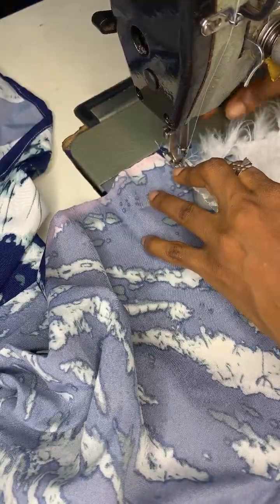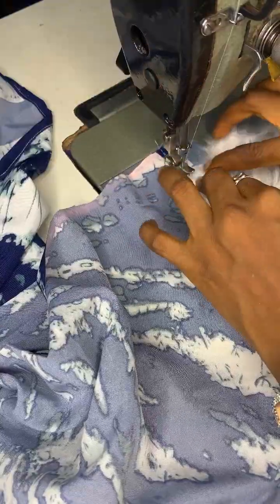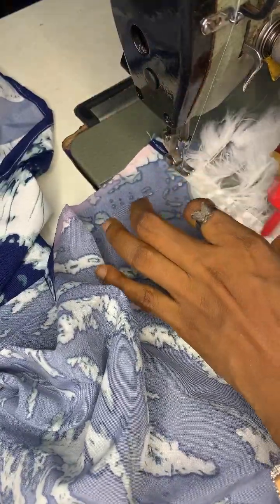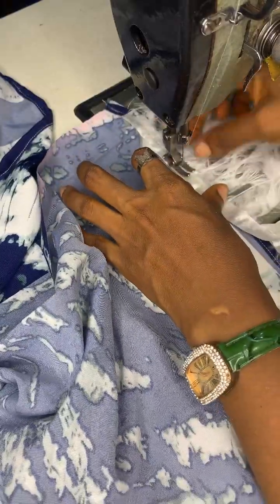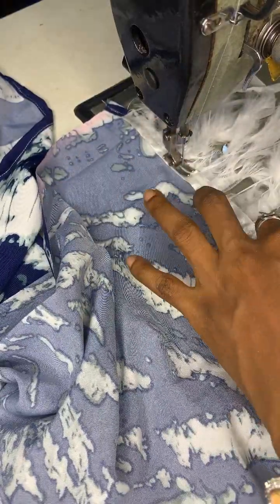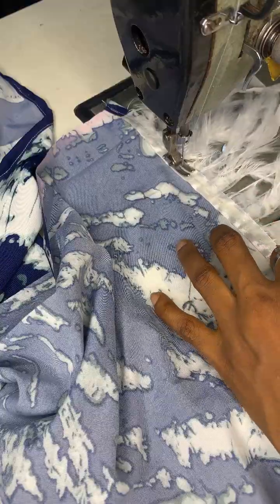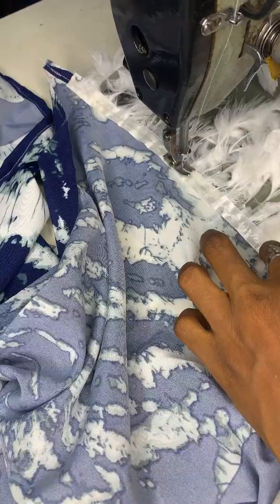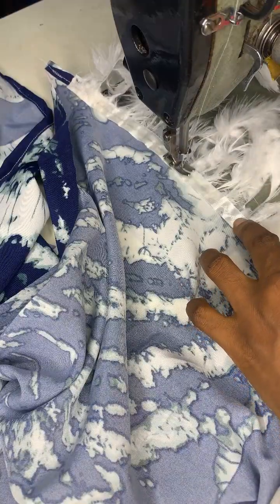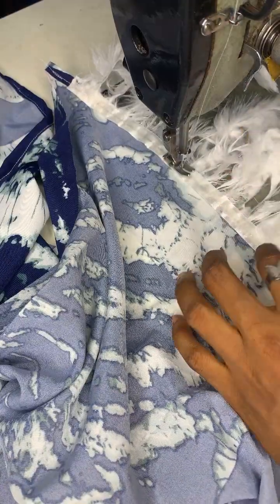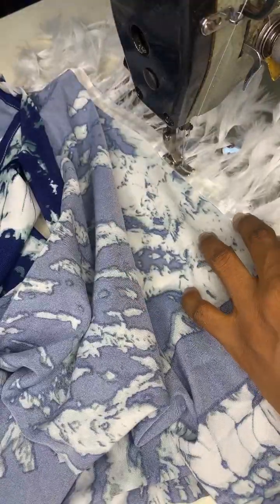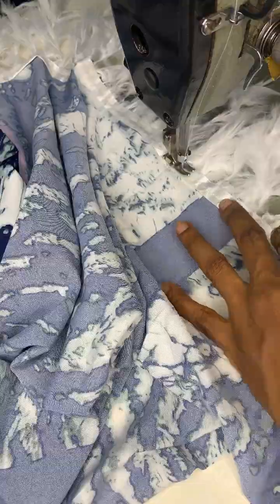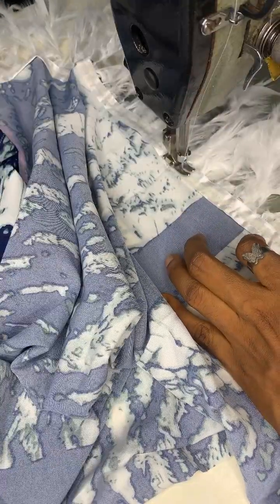So this is the feather I'll be using, Turkish feathers. Can you see?